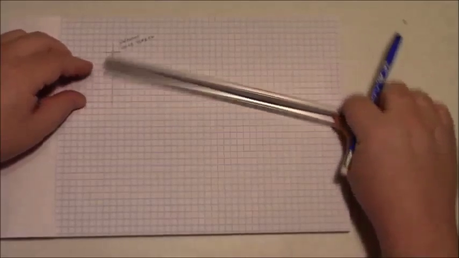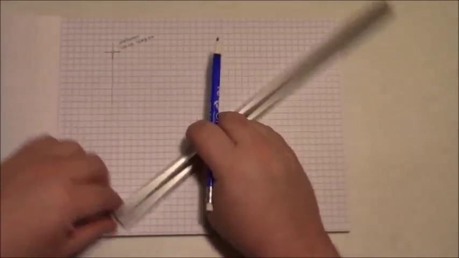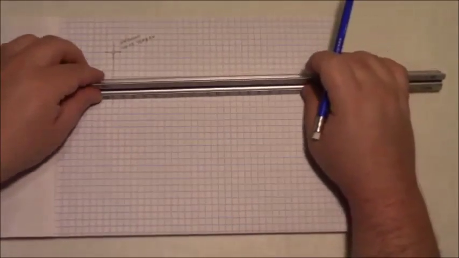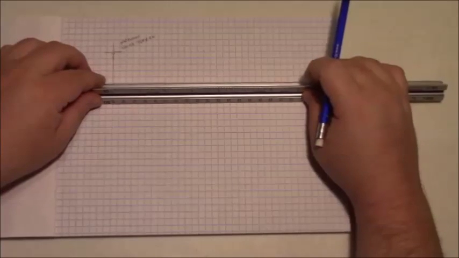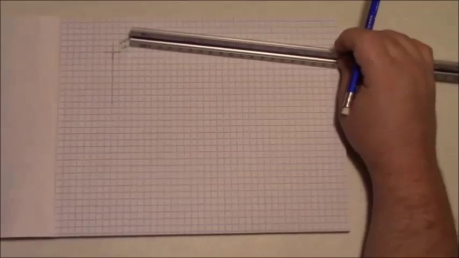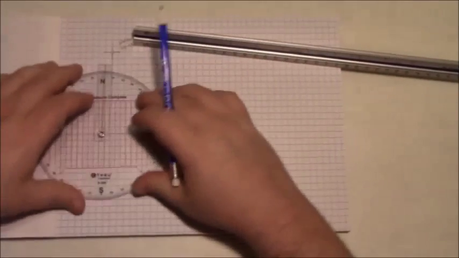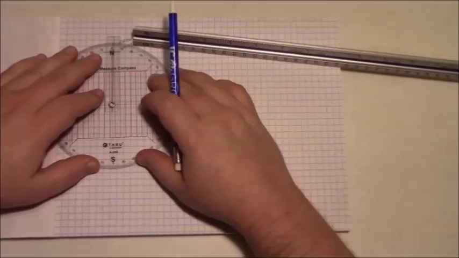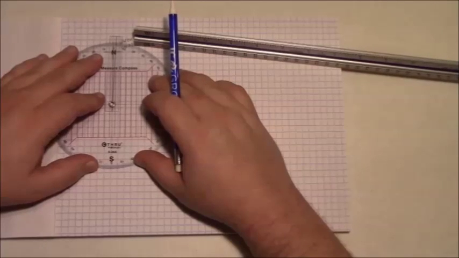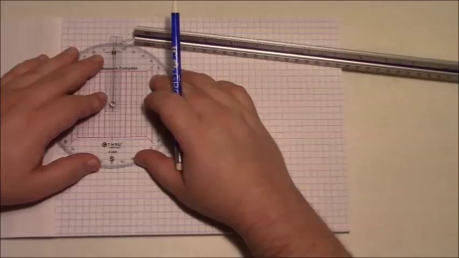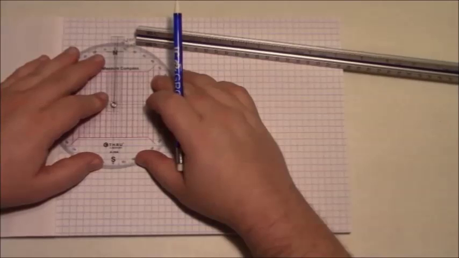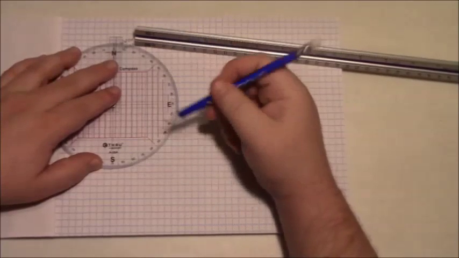So whether you're using it this way or this way, you can still use the ruler there. So we're going directly east, and it's kind of in between. So I'm going to mark that. Directly east.